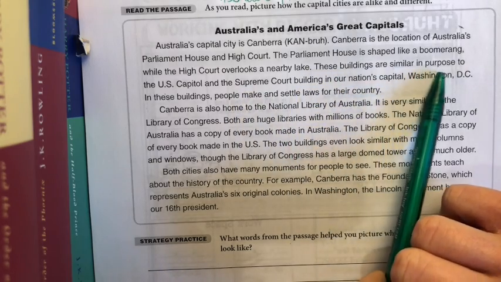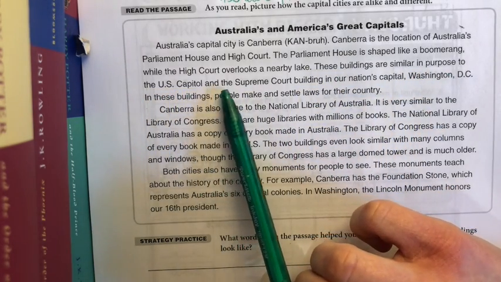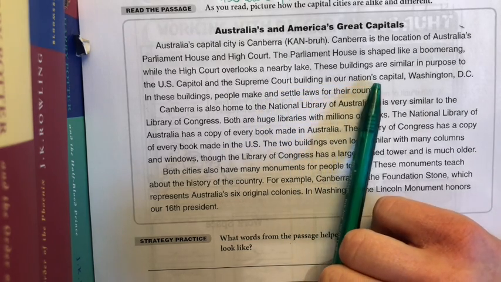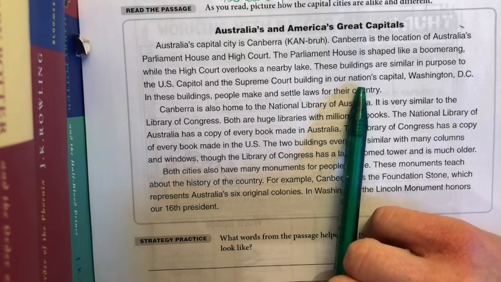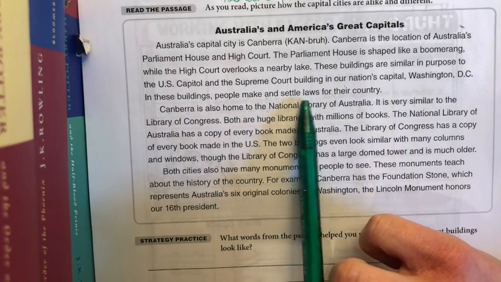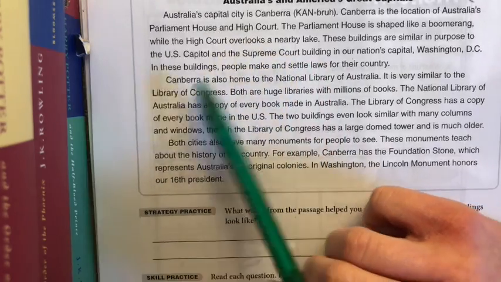These buildings are similar in purpose to the U.S. Capitol and the Supreme Court building in the U.S. Nation's Capital. This is a U.S. resource, guys, sorry. Washington, D.C. In these buildings, people make and settle laws for their country.